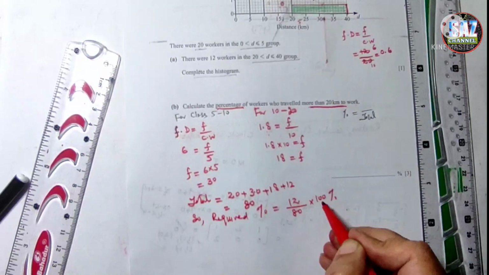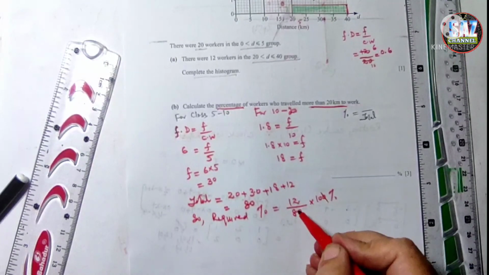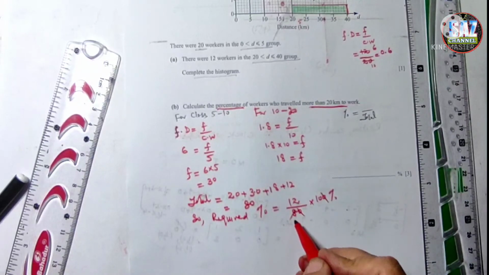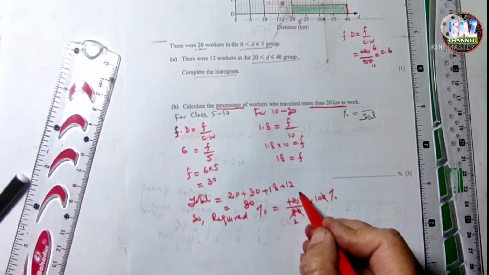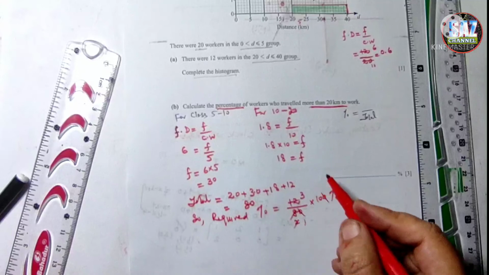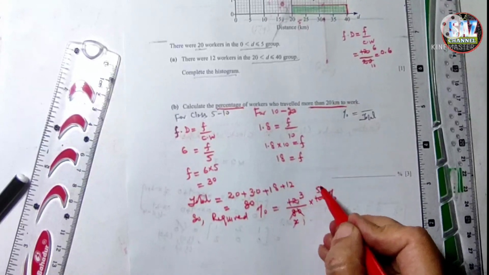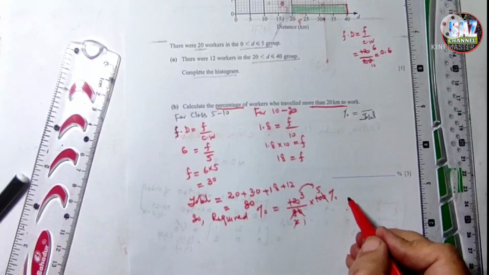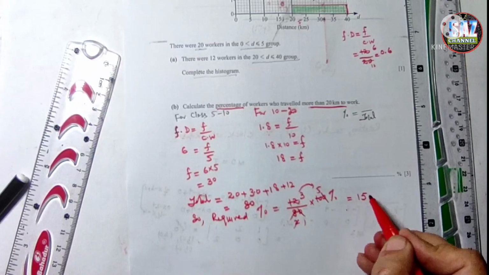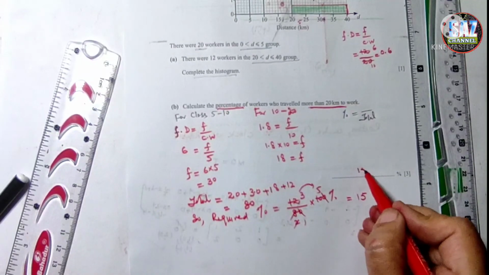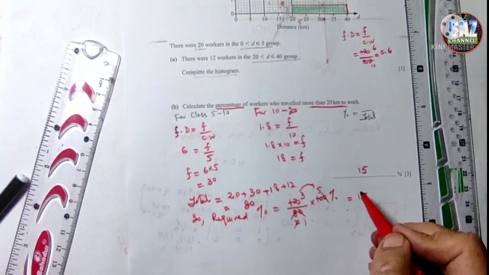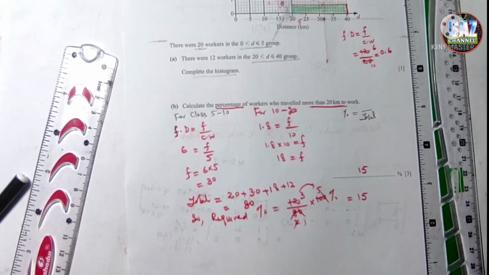Again, calculators are not allowed. What to do? 0 goes with 0. 4 2s are 8 and 4 3s are 12, and 5 times 3 is 15. So the percentage of workers who are traveling more than 20 kilometers to work is 15%.